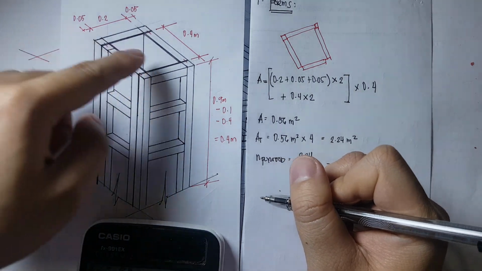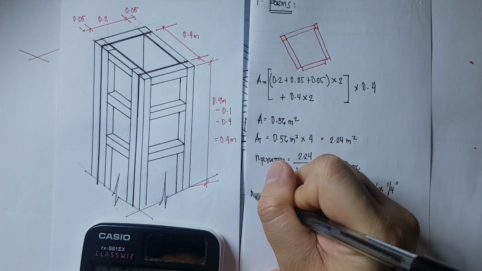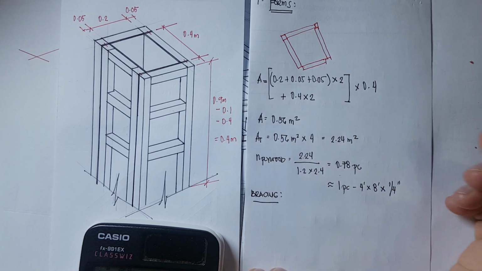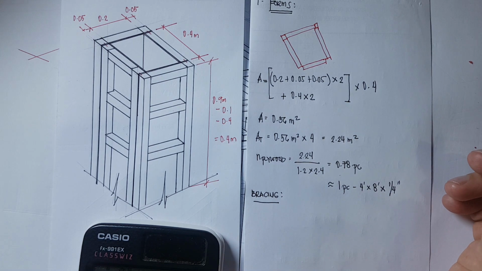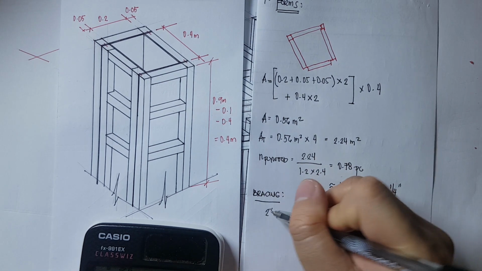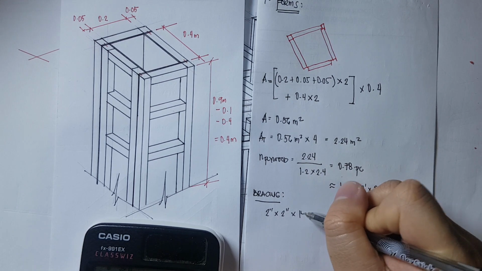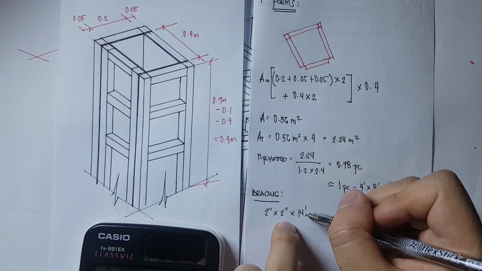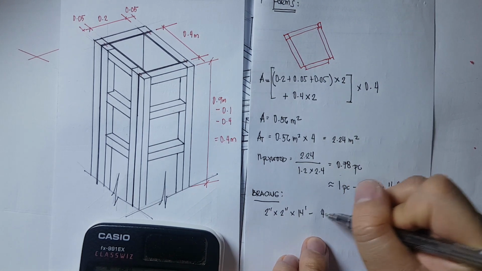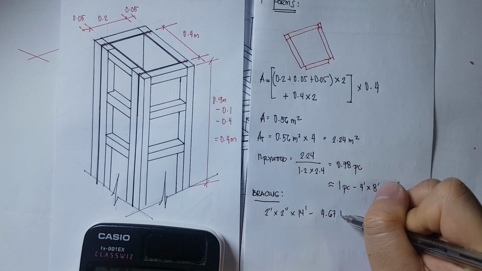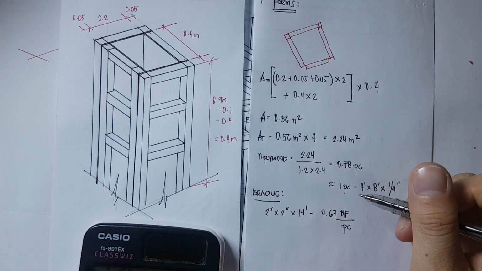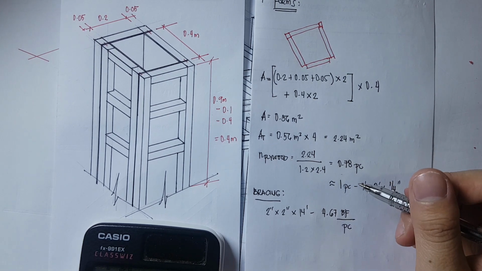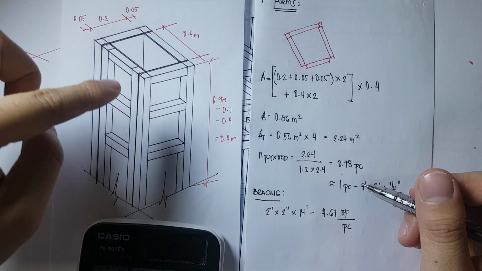After the forms, next is bracing. Again, we're going to use the dimension 2 inch by 2 inch by 14 feet for the commercial size. And the factor for 2 inch by 2 inch by 14 feet is 4.67 board foot per piece. Now, how many 2 inch by 2 inch by 14 feet are we going to use for the forms for these 4 columns?